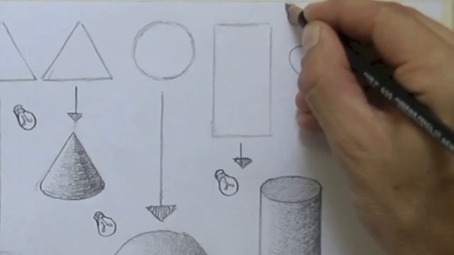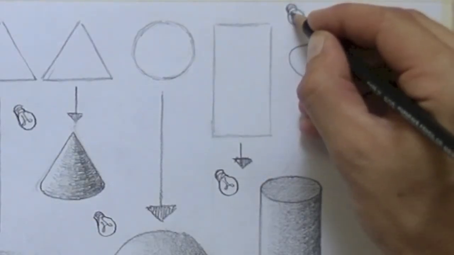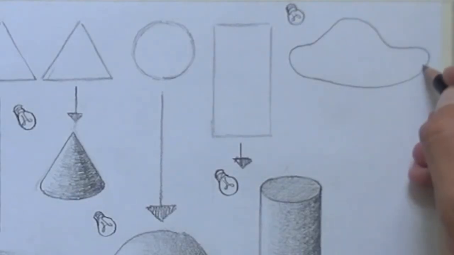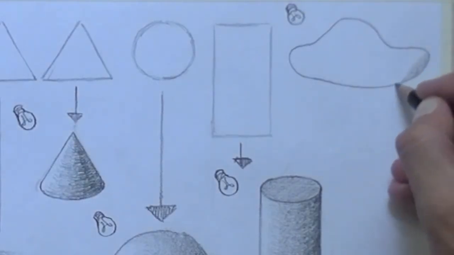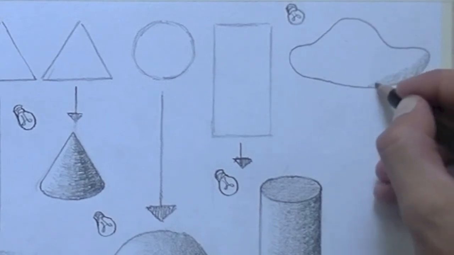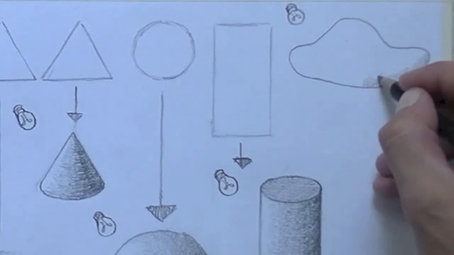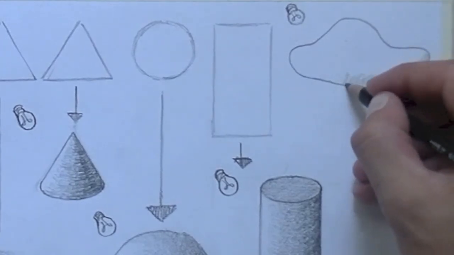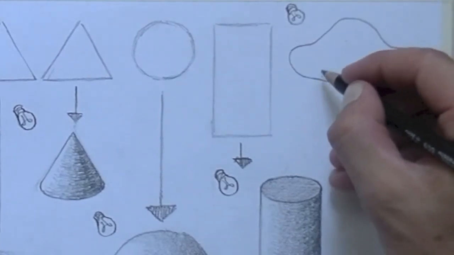Using our knowledge now of how to draw and render using value geometric forms, let's tackle an organic form. This requires imagination. Since my organic form kind of looks like a blobby cloud, it's not going to have sharp corners like the pyramid or cube.